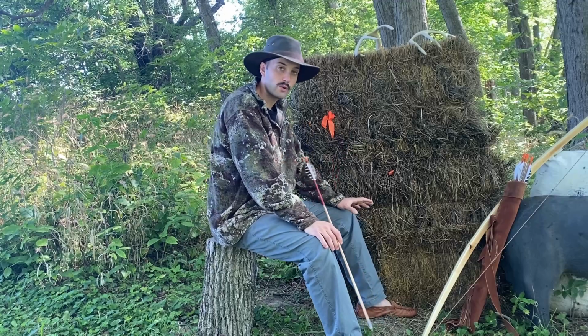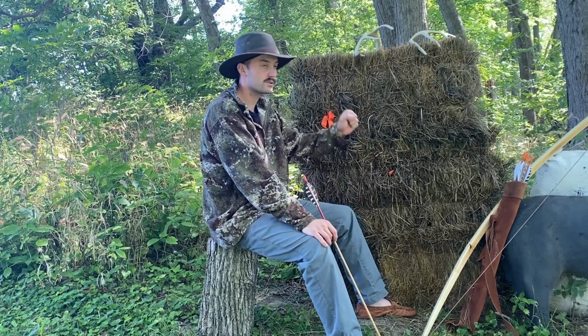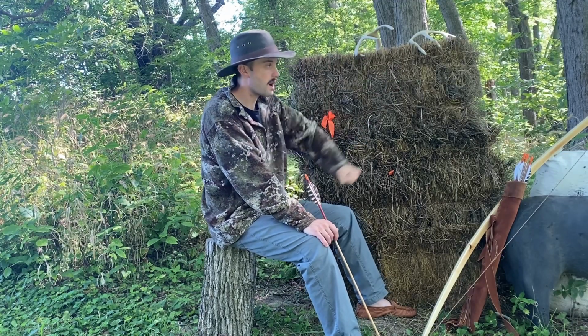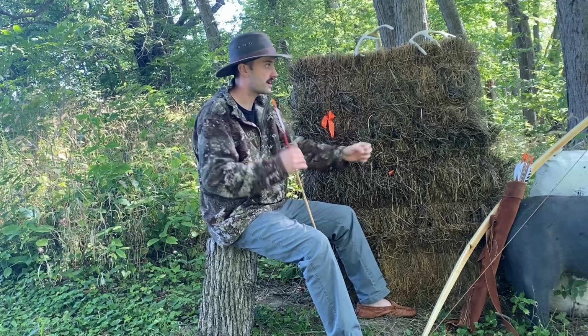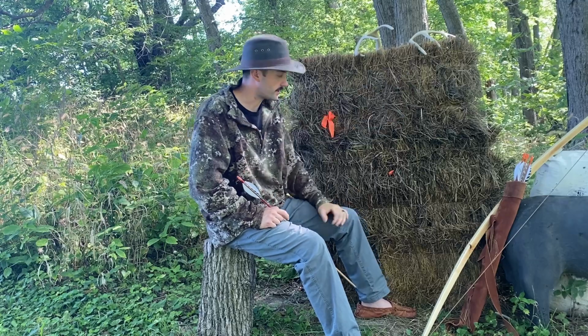And for the follow-through problem, just drill it into your head. Make sure whenever you release that arrow to the time it impacts, that bow hand does not move. You don't jump it up, you don't drop it, you don't move it any direction. You keep that bow in its position until that arrow impacts the target.